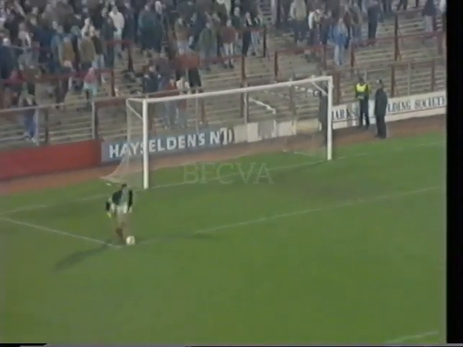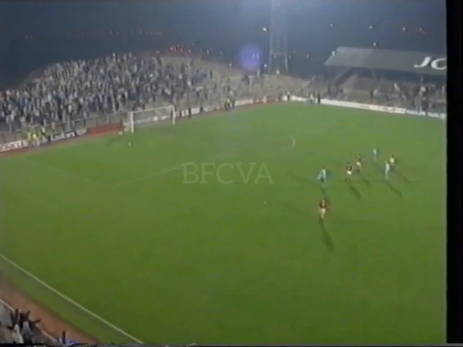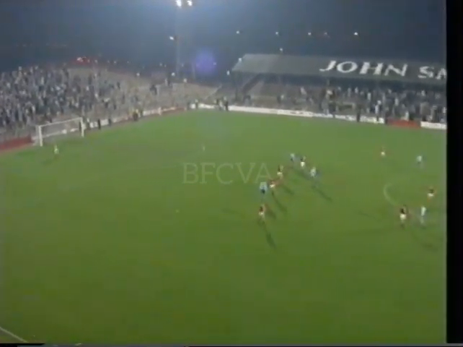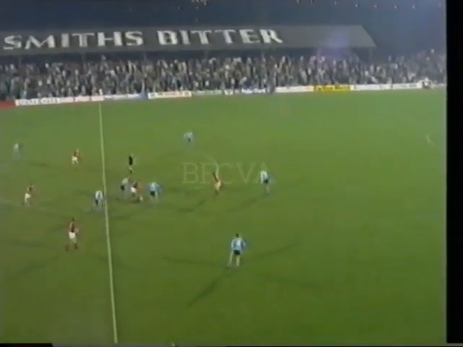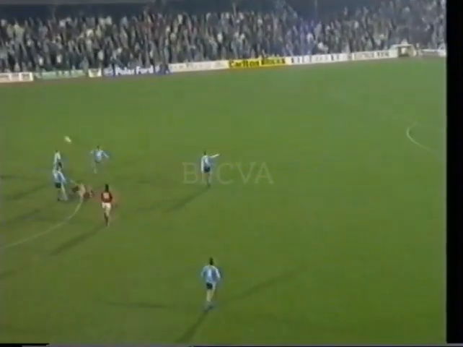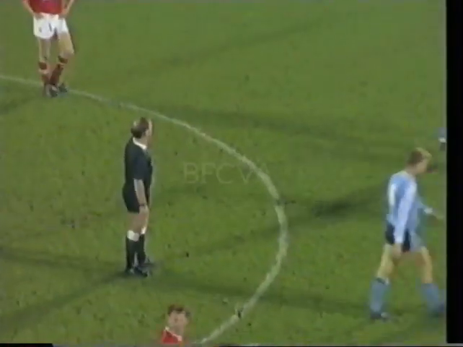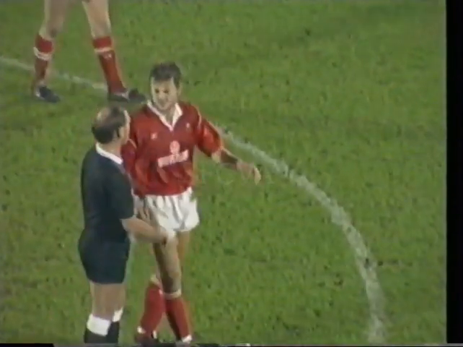And it's Borough who are coming forward, and their fans who are making the noise as they try to get back into this game. 2-1 down. And Rammel turns well, and is sandwiched down by a combination of Kernaghan and Proctor. And that will be a free kick to Barnsley.